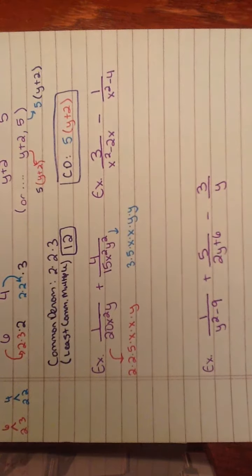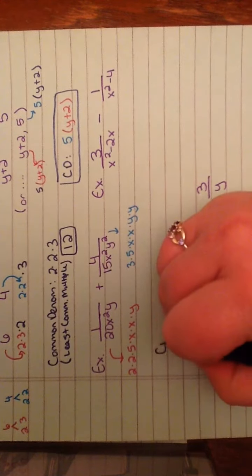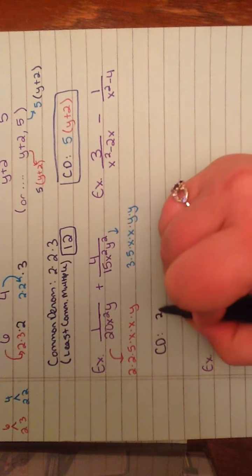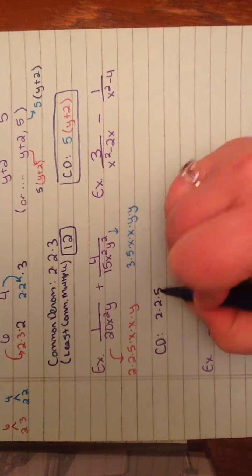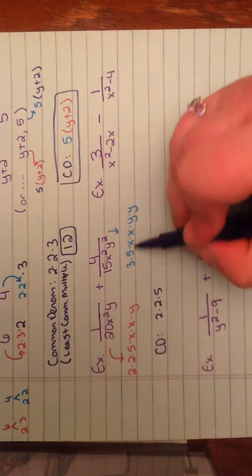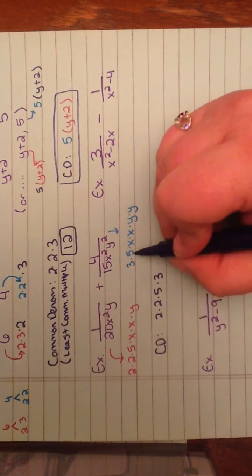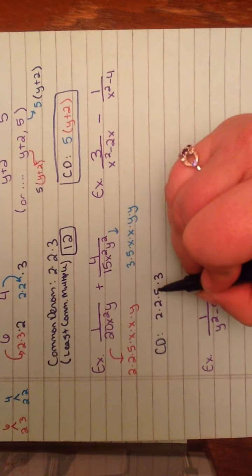Over here I only had 1. So let's look at your common denominator. Well, over here I have a 2 and a 5, so I know I'm going to have 2 times 2 times 5. Now, do I have any different numbers over here? Well, I have a 3, so I'm going to have to include a 3. This has a 5. I already have a 5, so I don't have to write it again.